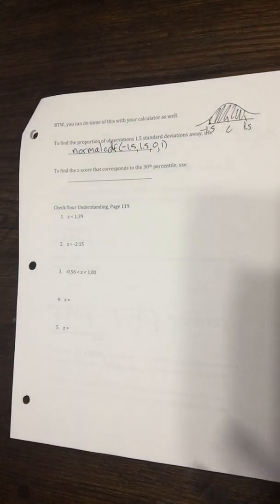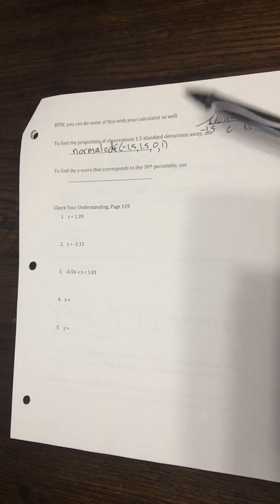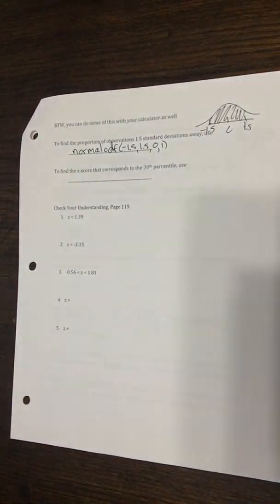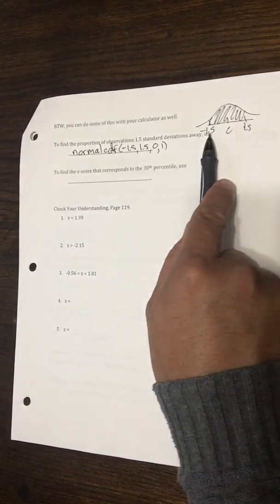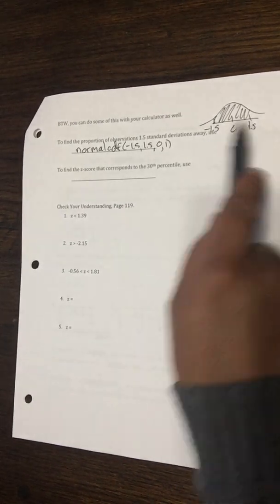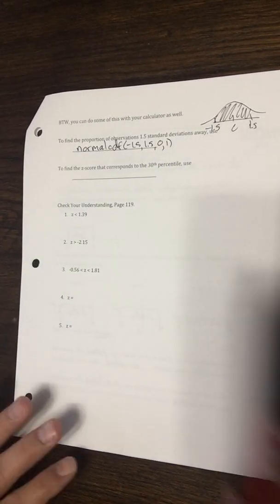If you have a calculator that doesn't prompt you with a drop-down, you're going to have to know to put in 4 things. A little number, negative 1.5, and a big number, 1.5, to make an interval, and then the mean and the standard deviation. So let me show you how you do that.